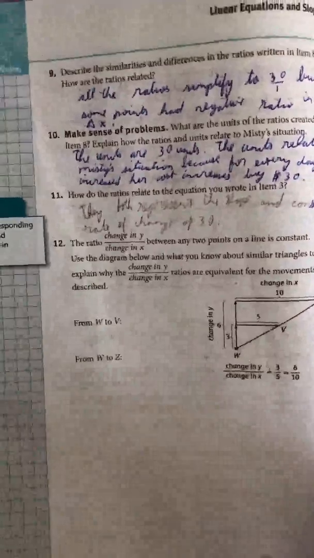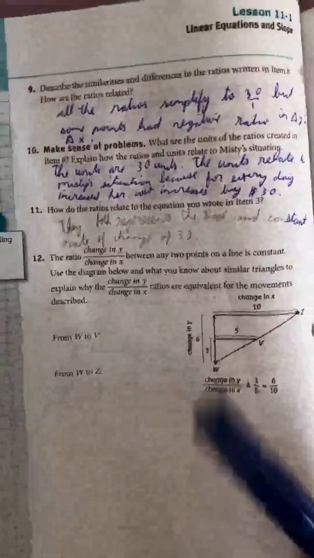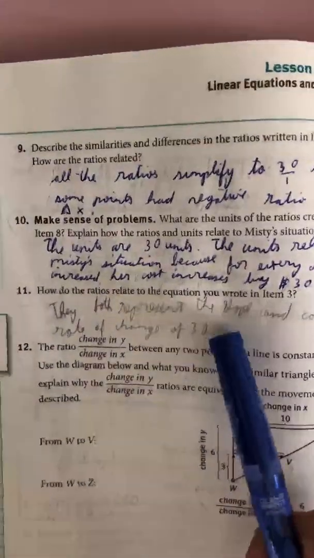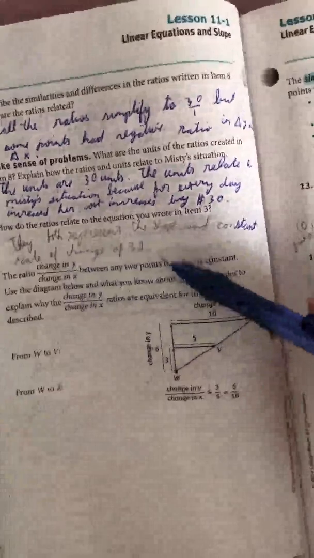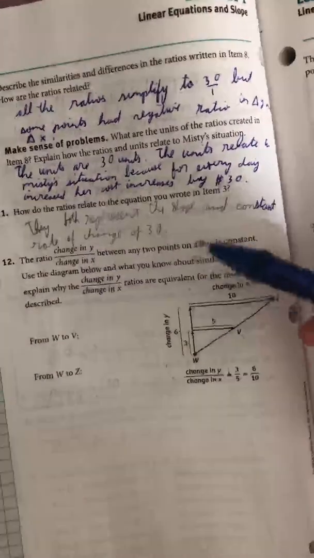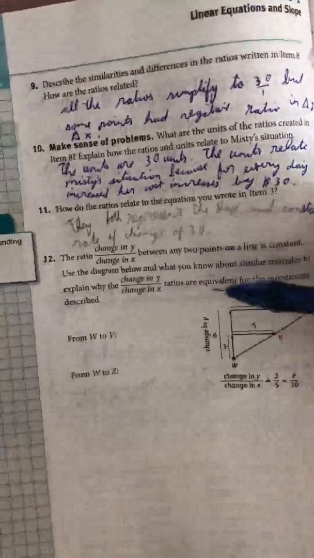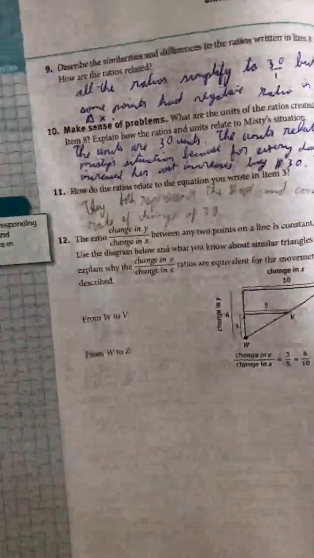And let's move on to number 11 now. Number 11 says, how do the ratios relate to the equation you wrote in item 3? They relate because they both represent the slope and the constant rate of change. So the constant slope or the constant rate of change is 30, so that's what they represent.